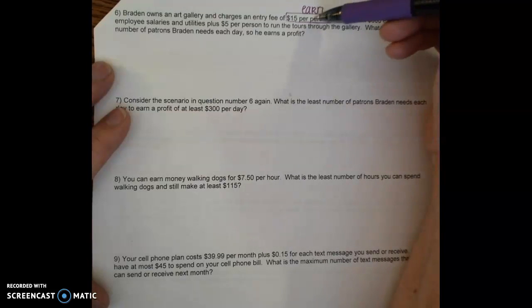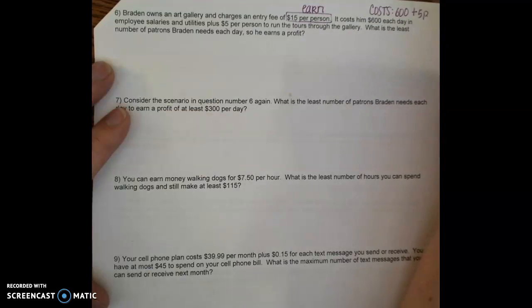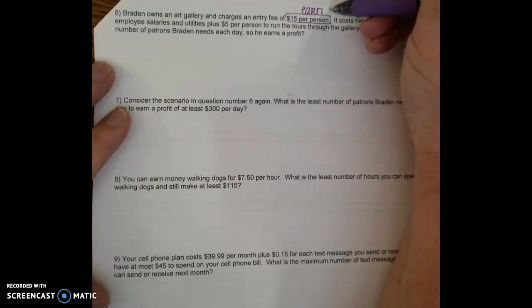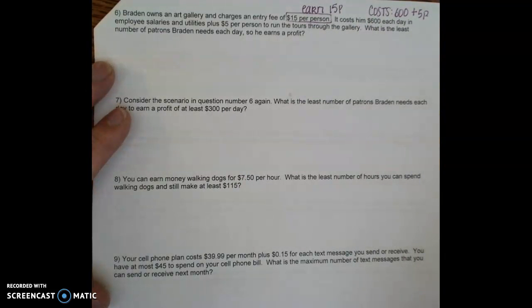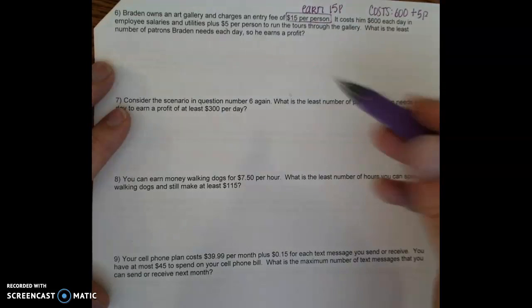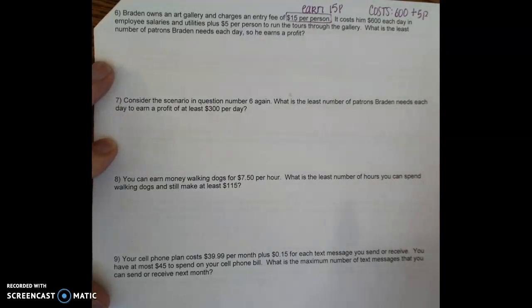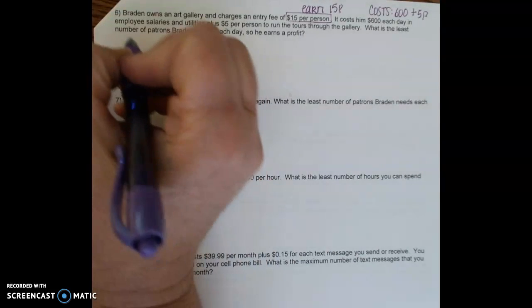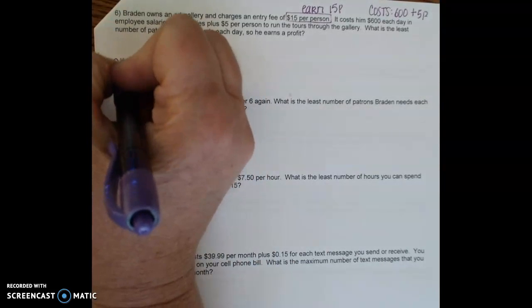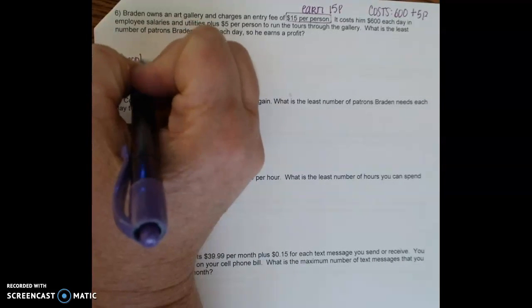We don't know how many people are going to come into his gallery. That's really what we're trying to find out. But it's $15 times the number of people. So we're going to take this information and create this inequality that we can then solve. So I'm going to define my variable: P stands for the people coming to his art gallery.